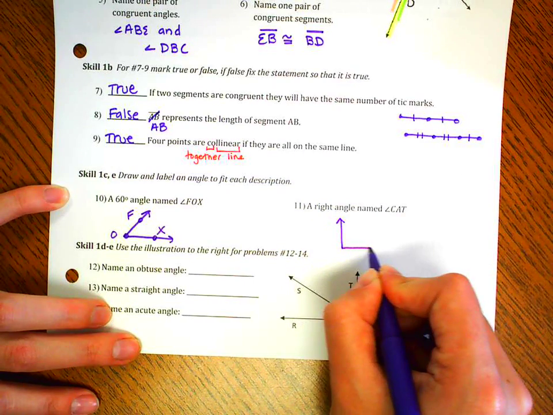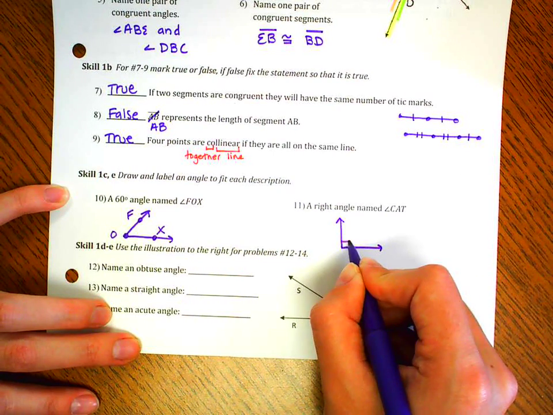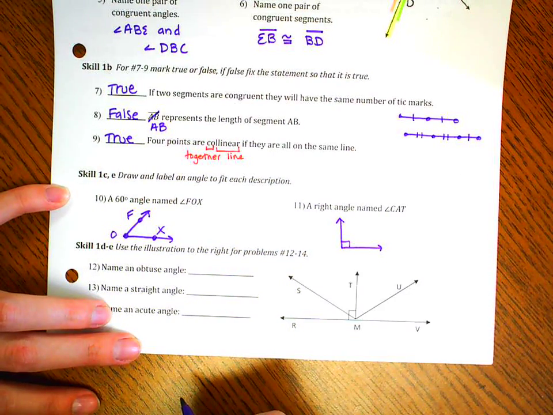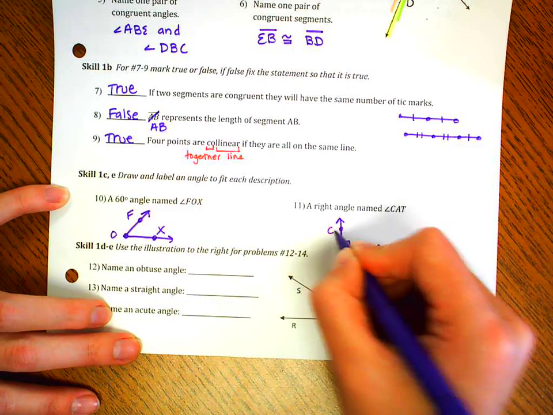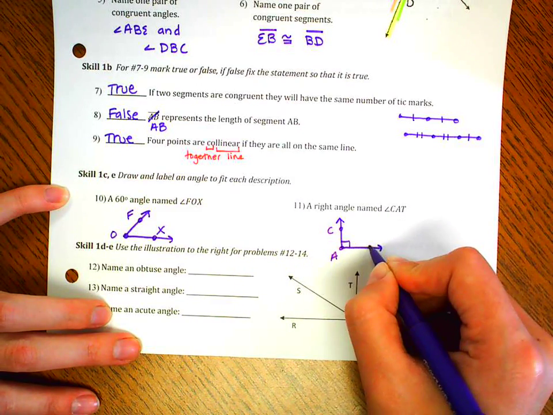Number 11 asks for a right angle. So a right angle is like a perfect corner. We put that little box, that means 90 degrees. And this is going to be angle CAT.